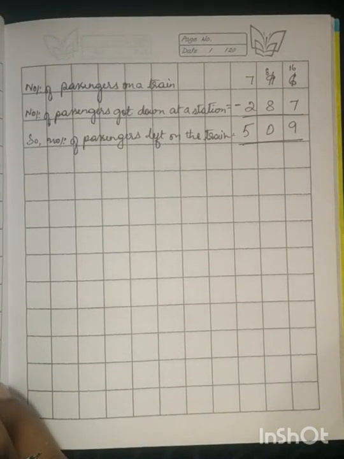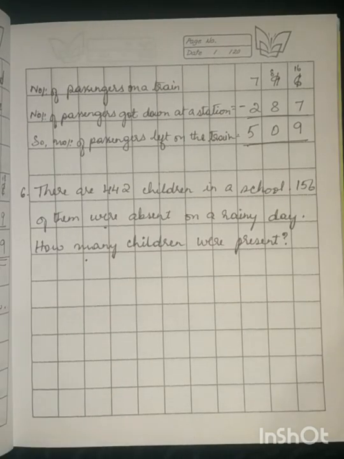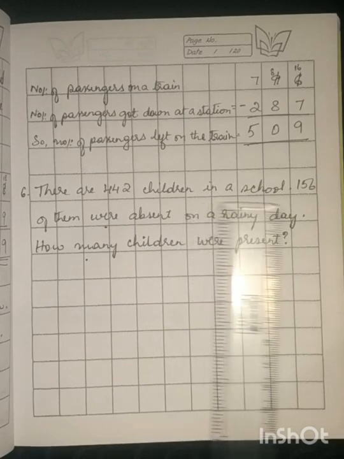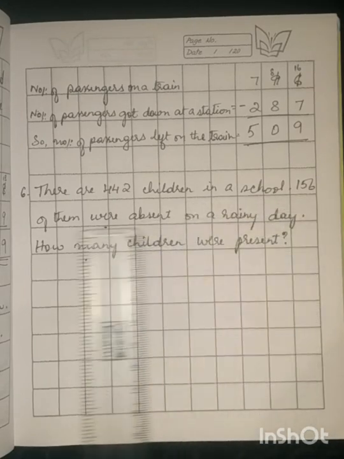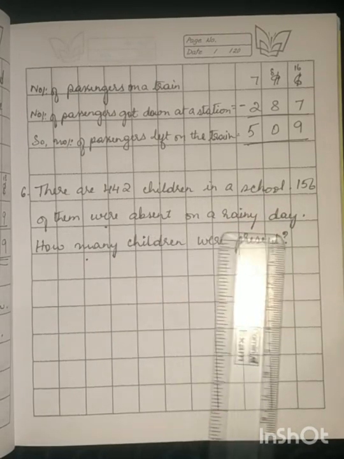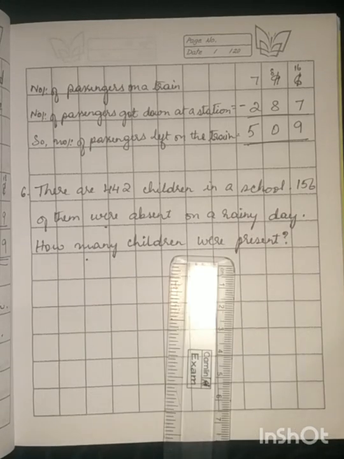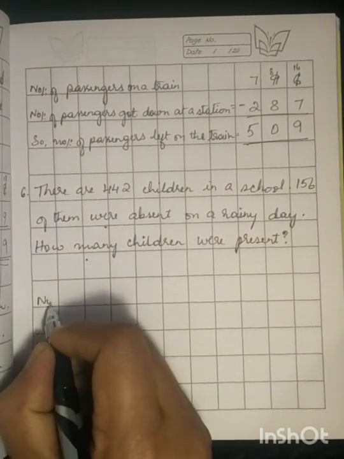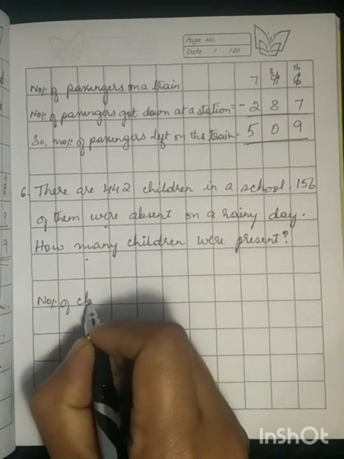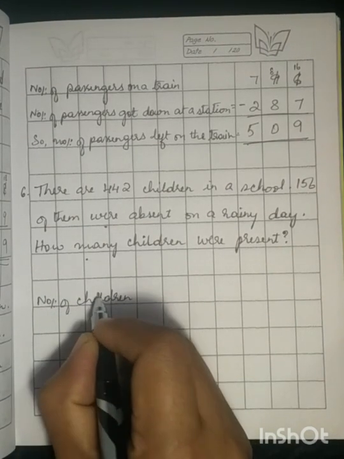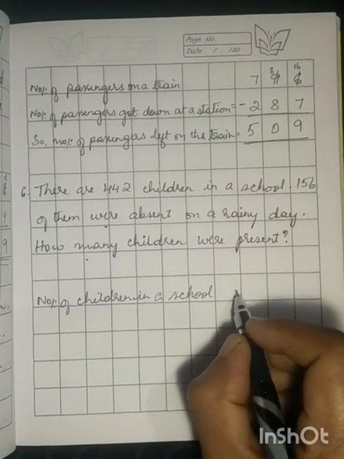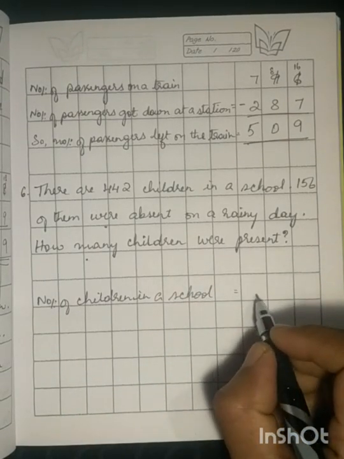Copy down the sixth question, children. The sixth question reads as: there are 442 children in a school. 156 of them were absent on a rainy day. How many children were present? So the answer is, number of children in a school is equal to, how many are there?